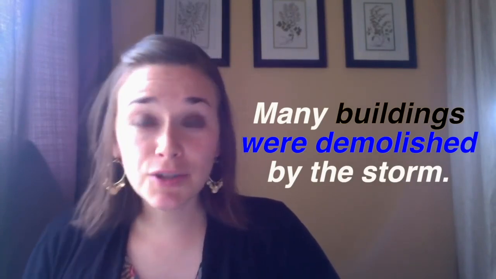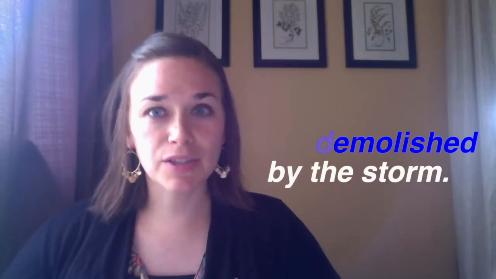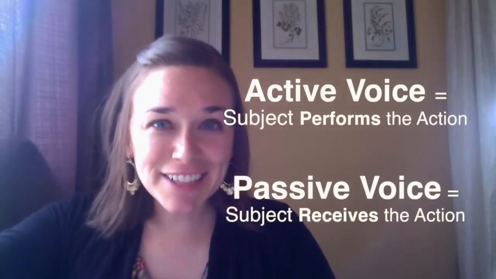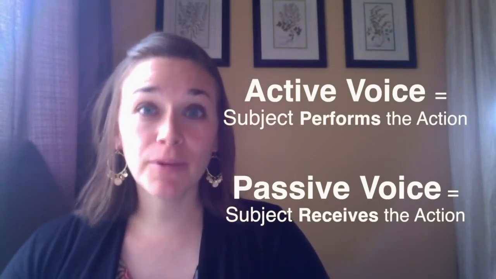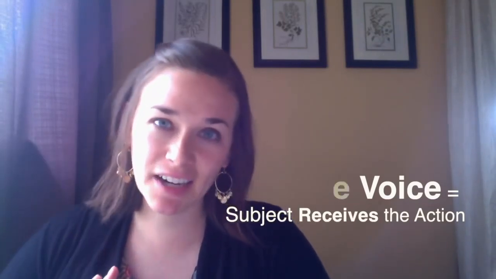So the buildings aren't doing anything, they're being acted upon by the storm. The easy way to remember this is that when action verbs are written in the active voice, the subject is active. When action verbs are written in the passive voice, the subject is passive. It's just being acted upon.